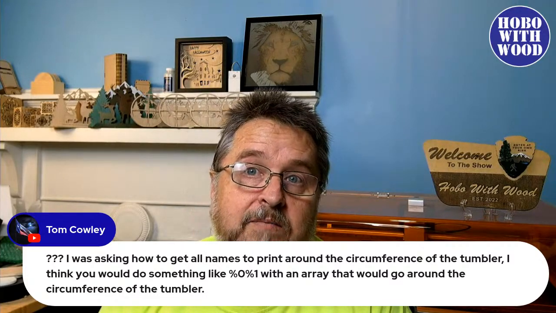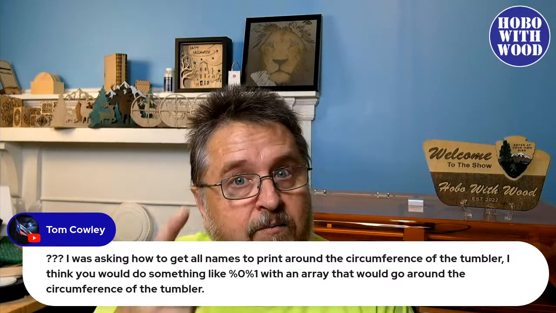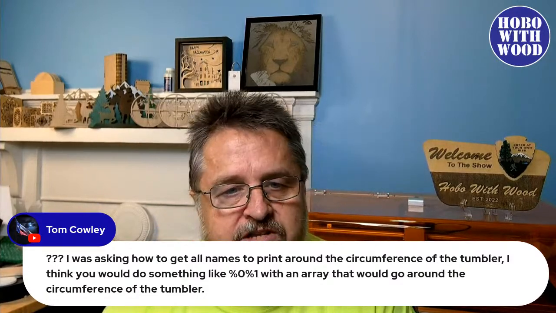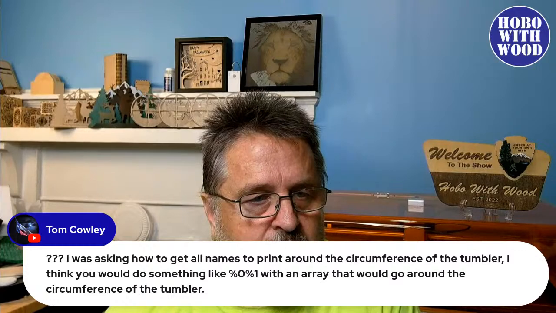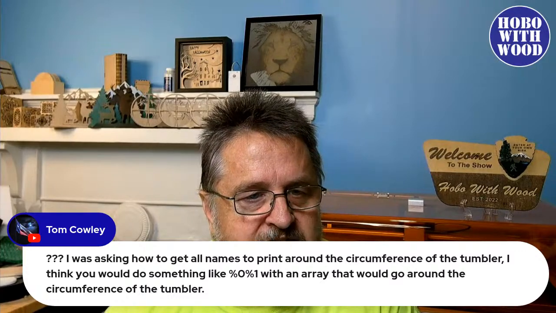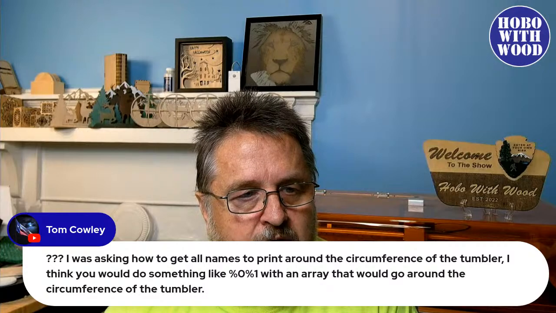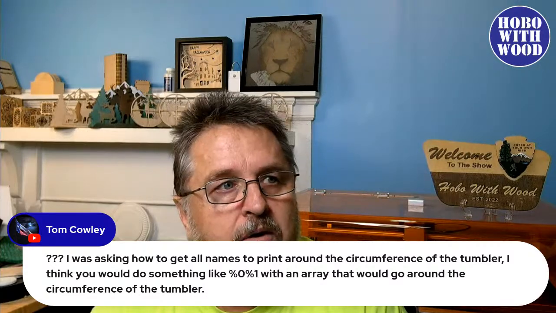And I could see how you could make that a very interesting design. You got my gears turning here now. I think you would do something like %01, %0, with an array that would go around the circumference of the tumbler.